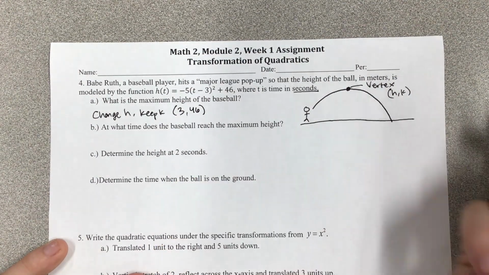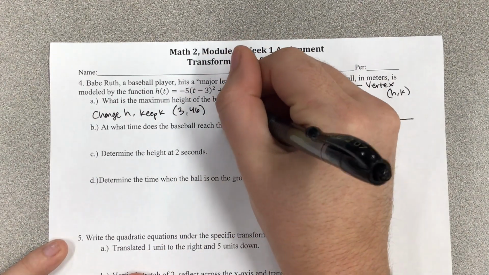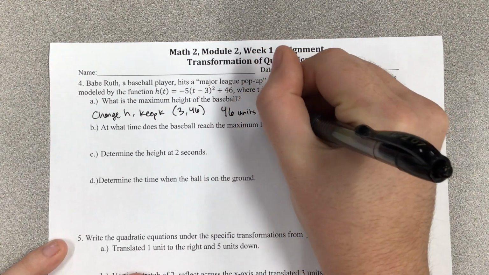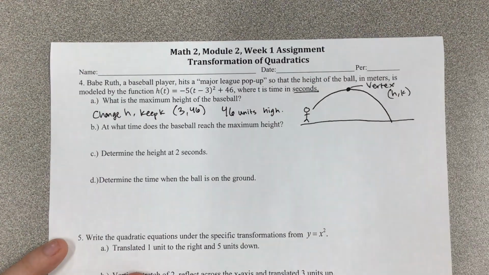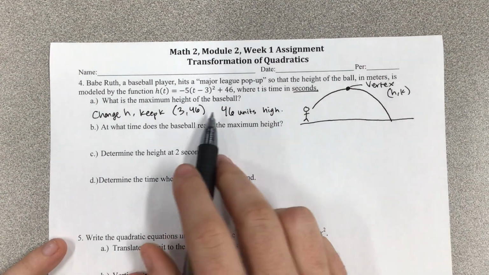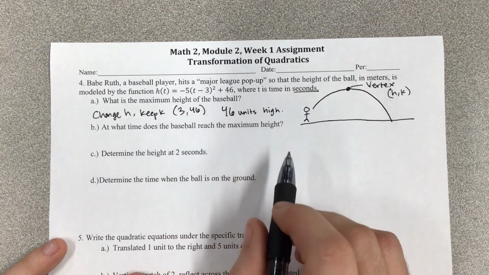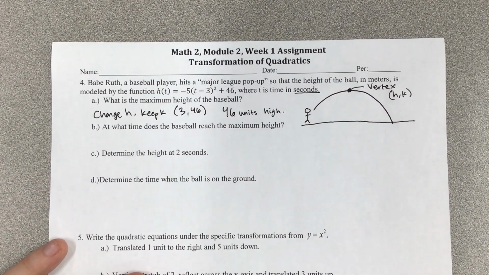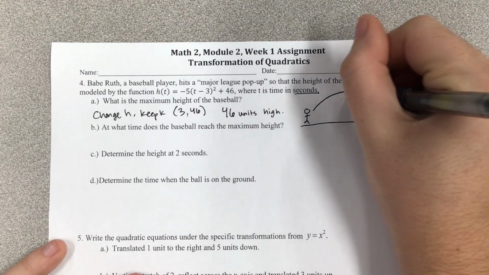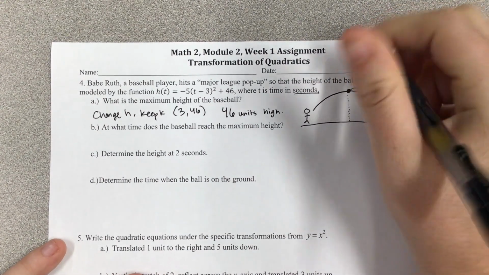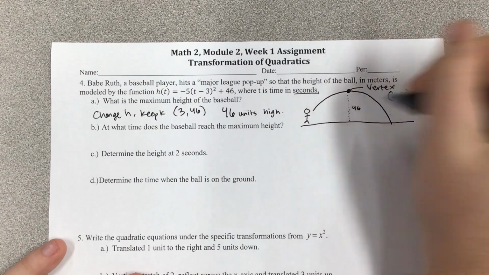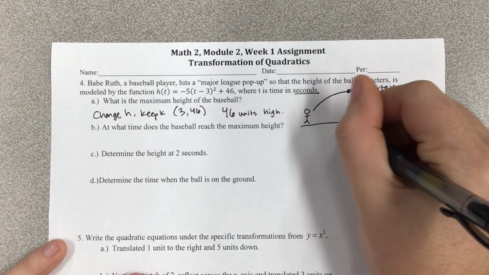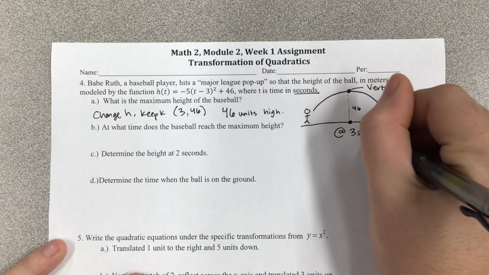So the maximum height of the baseball is 46 units high. I'm using units and not feet or inches or whatever because they didn't give me any details about how to measure how tall the ball is, but I do know that the highest point is 46 high, and it happens at 3 seconds.